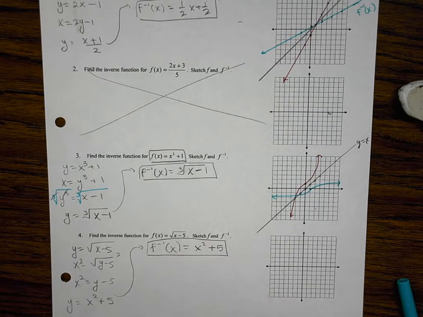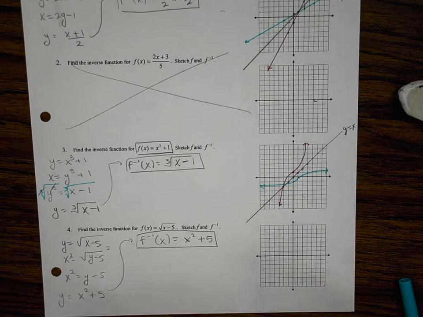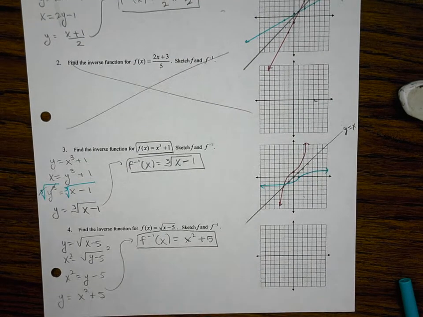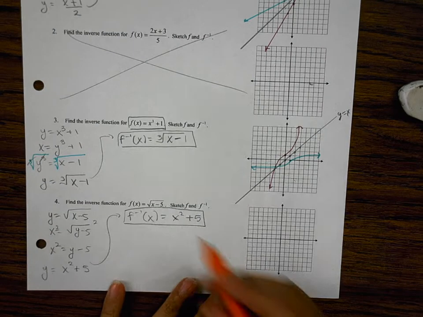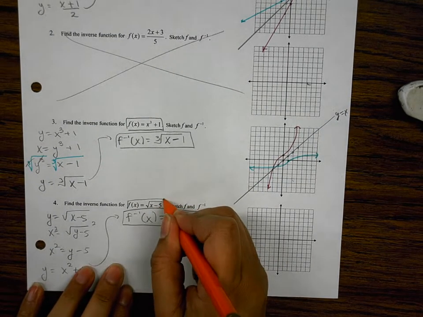Okay, I have f inverse equals x squared plus 5. Okay, and I may have to change this in just a little bit. We'll see. Okay, sideways parabolas.